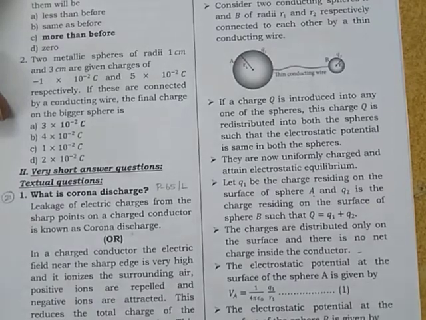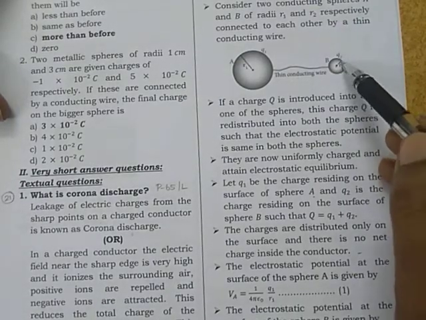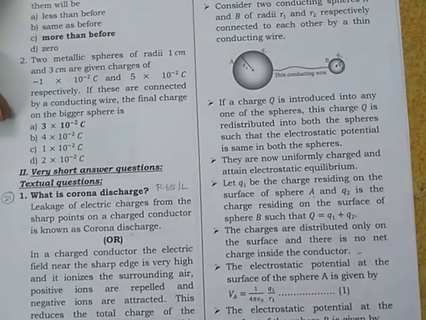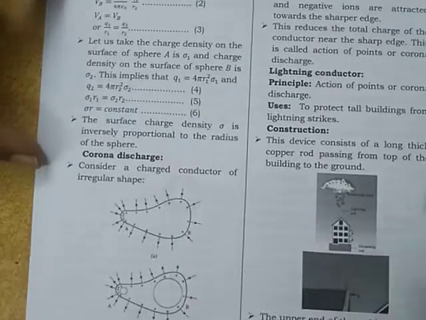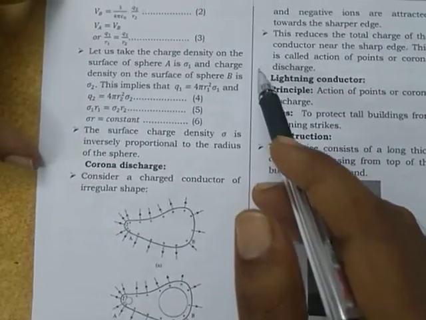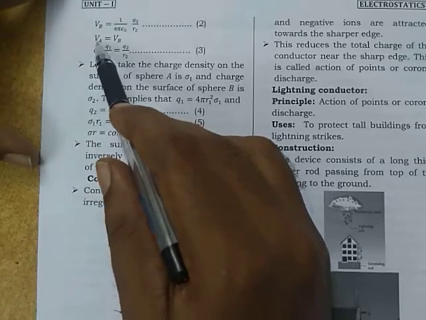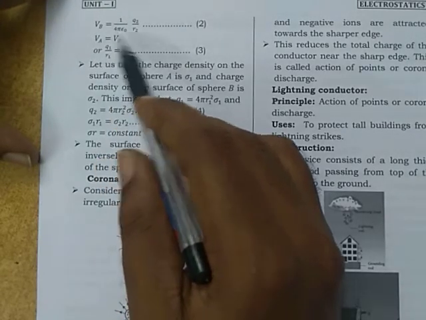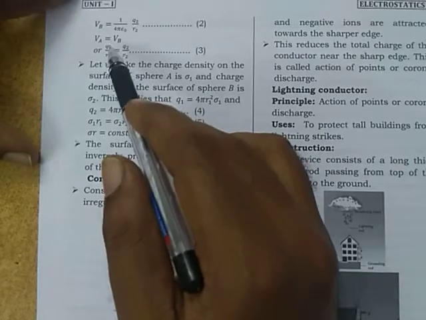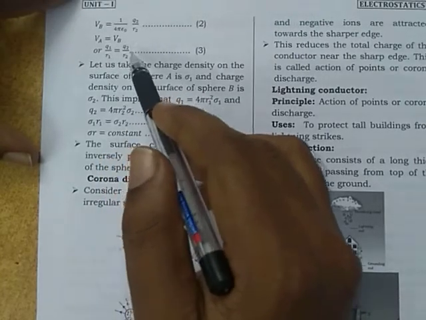Then on B, VB is equal to 1 by 4 pi epsilon naught Q2 by R2. The last property of a conductor at electrostatic equilibrium says the potential will be the same. Then VA is equal to VB. Equating, we get Q1 by R1 is equal to Q2 by R2.